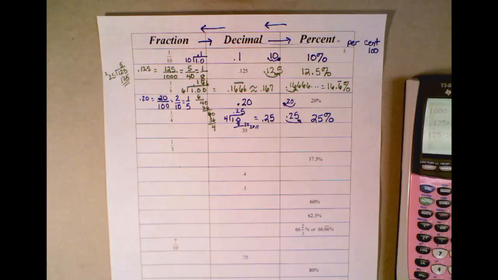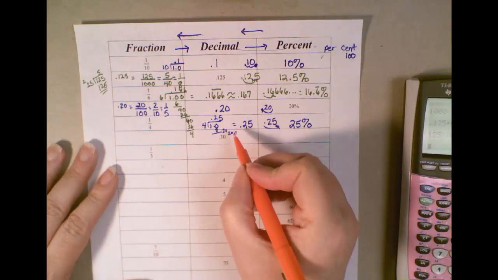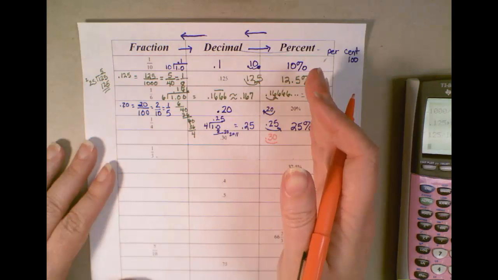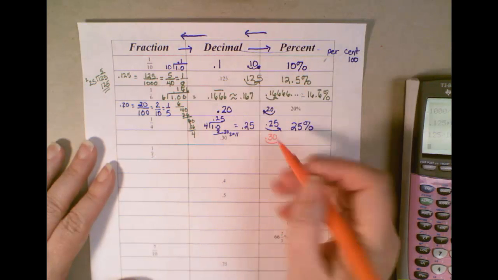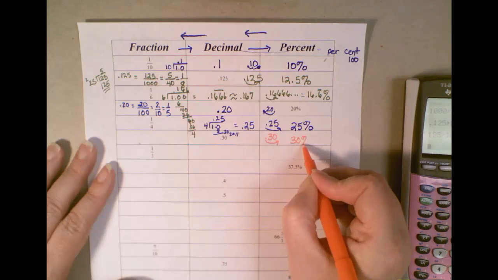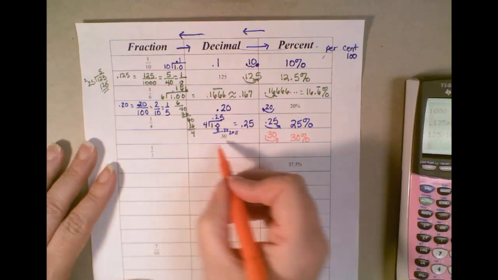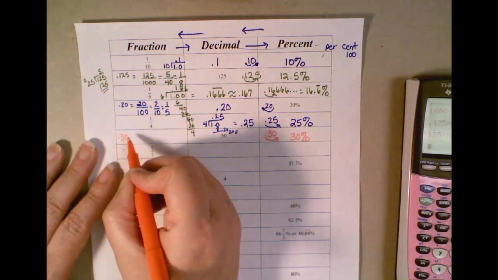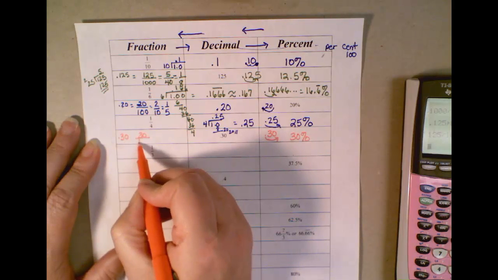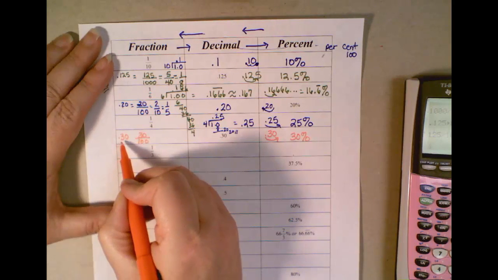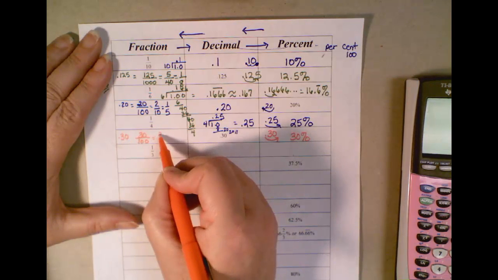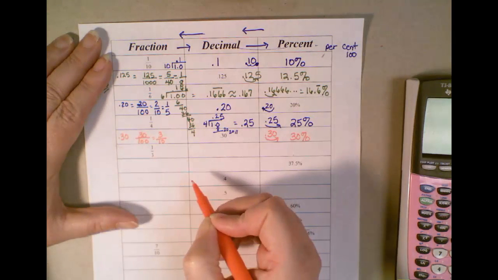The next one we have is 0.30. Again, we're moving from a decimal to a percent. So I'm going to move it 2 places to the right, and that gives me 30%. To write it as a fraction, that's 0.30, so that would be 30 over 100, because that's tenths, hundredths. Divide to reduce, that's going to be 3 over 10. Divide both of them by 10.